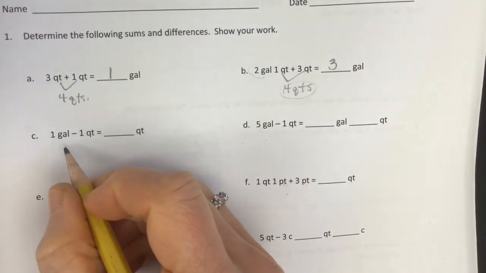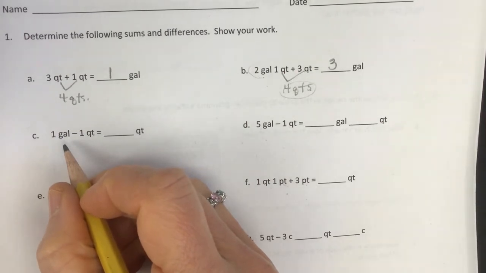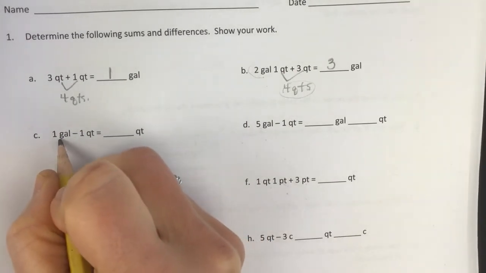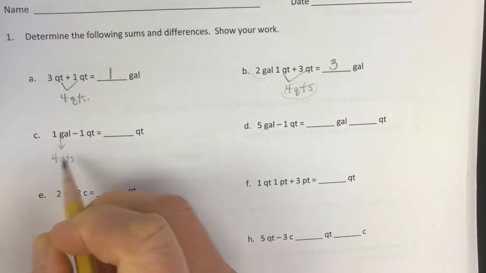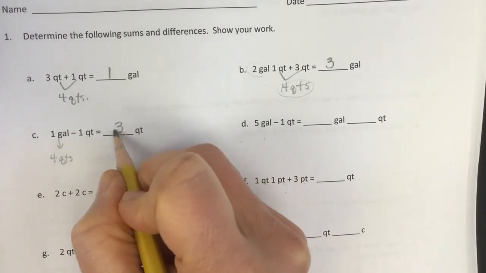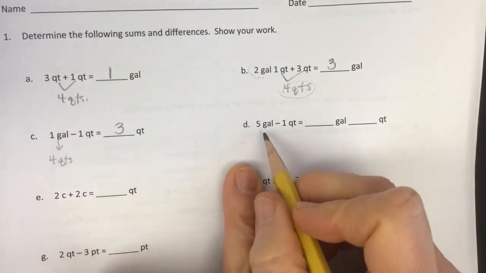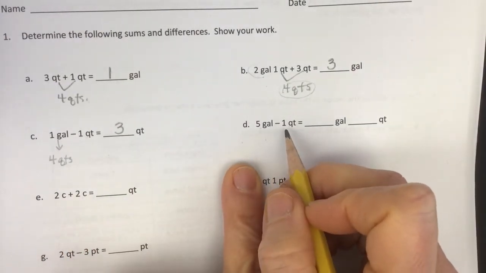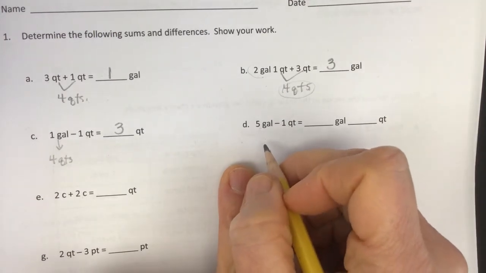If I have 1 gallon and I take away a quart, well, 1 gallon is equal to 4 quarts. So 4 quarts minus 1 quart is 3 quarts. Hopefully, so far, so good. 5 gallons take away 1 quart. We're going to break this up, just like we have in the past with our number bonds.